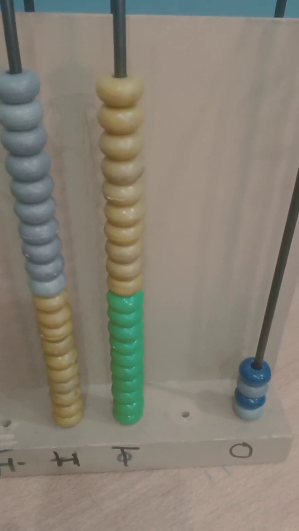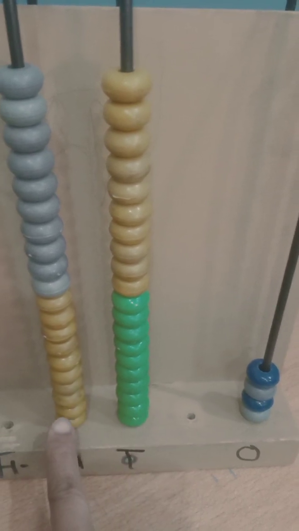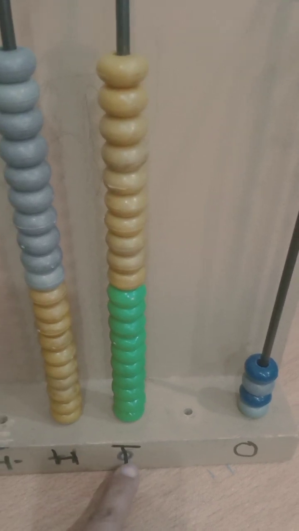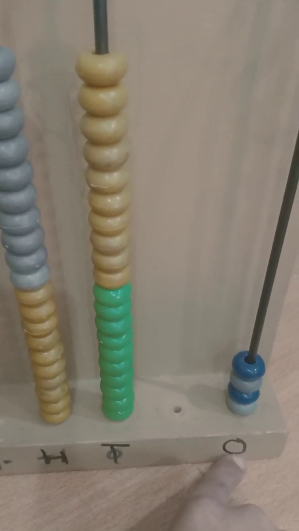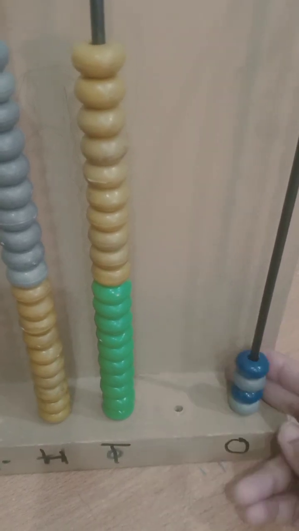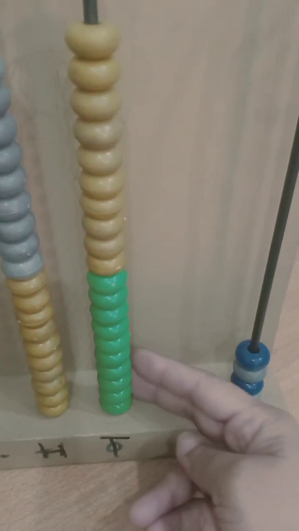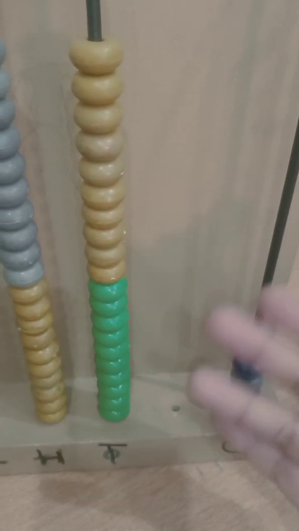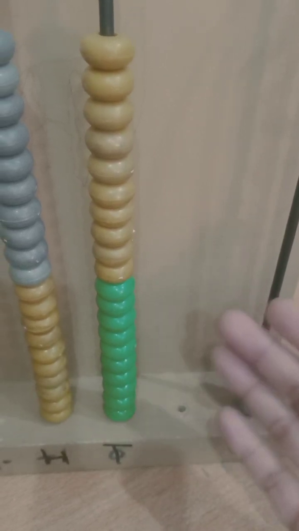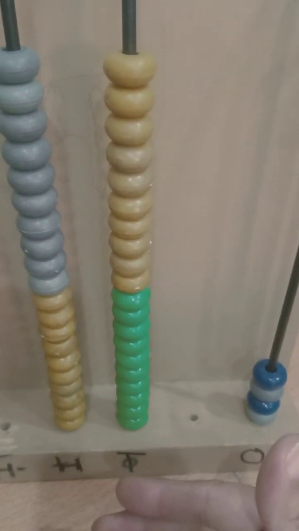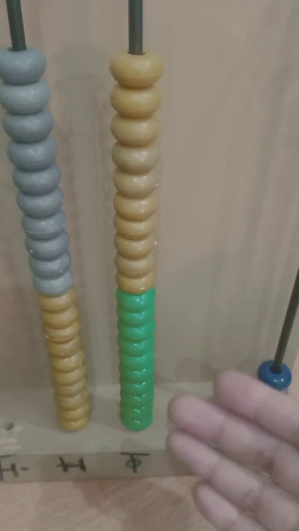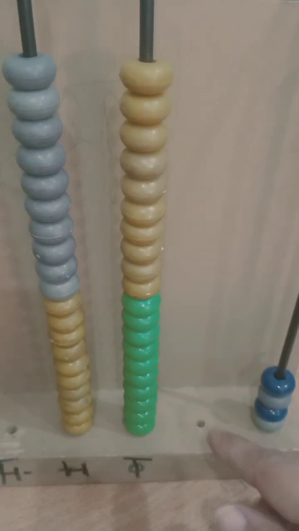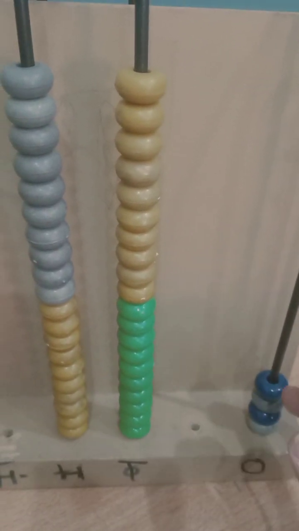Here you can see there are three sticks with a lot of beads in them, and here it is written hundreds, tens and ones. The lowest value that we have here is ones. Then we have tens: 10, 20, 30, 40, 50, 60, 70, 80 and 90. Till 90 we have tens, and then hundreds: 100, 200, 300, 400, 500, 600, 700, 800, 900, and then come thousands: 1000, 2000, 3000.